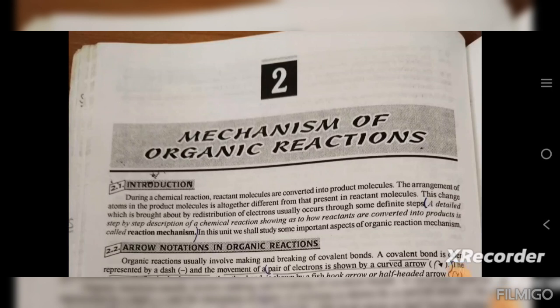Today we are reading chapter number 2 of Organic Chemistry, Mechanism of Organic Reactions. So we start. Introduction.